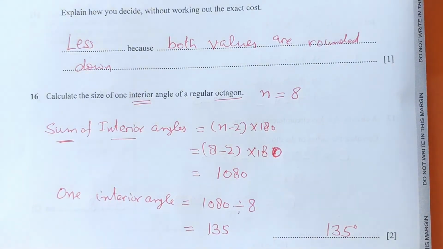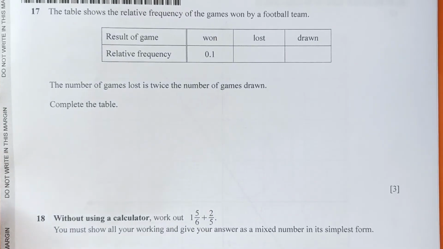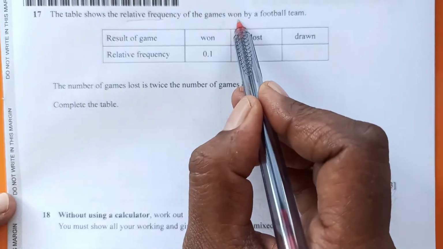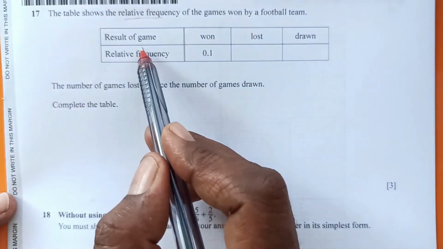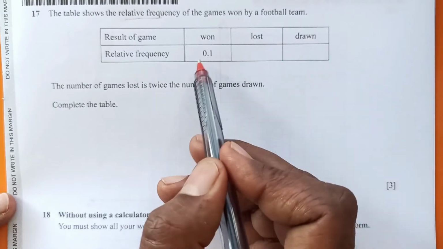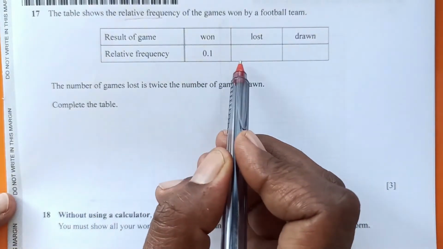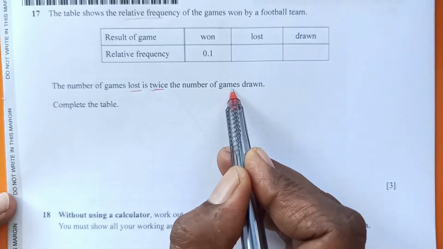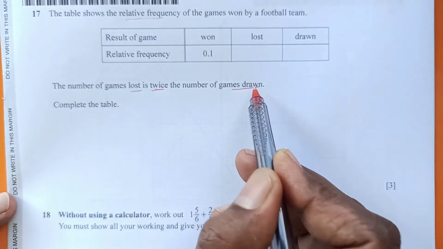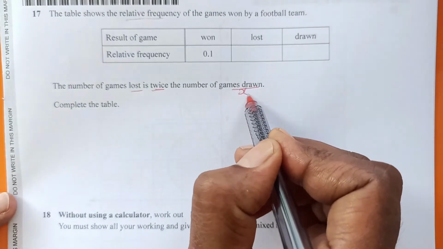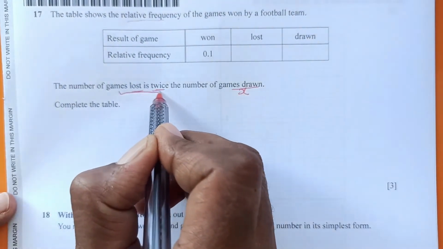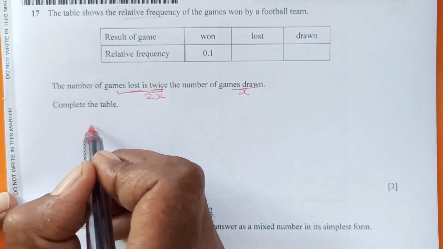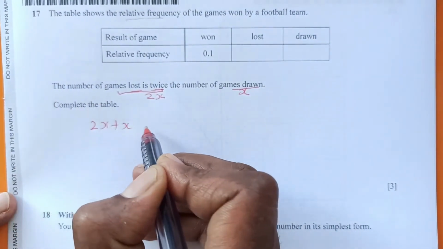Got it? Question 17. The table shows the relative frequency of the games won by a football team. The results of the games are won, lost and drawn. We are given the relative frequency here. The number of games lost is twice the number of games drawn. Let's say the number of games drawn is x and the number of games lost is twice that, which means 2x. Complete the table. Now we know that the sum of frequencies is always 1.